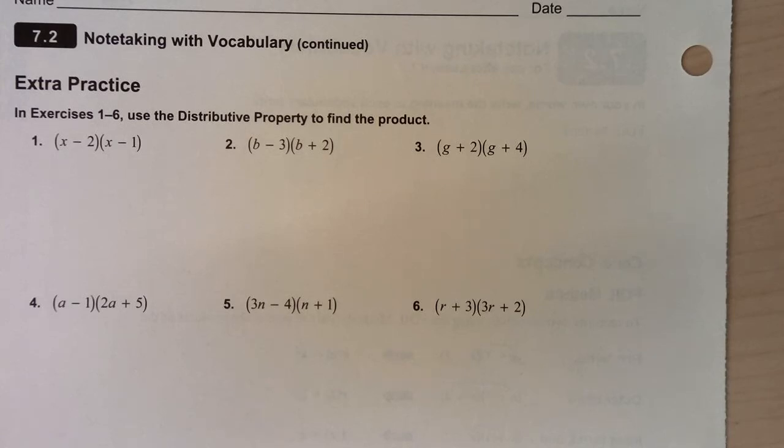All right, so going over a couple of other examples, it says use the distributive property to find the product. I could actually use the FOIL method to find the product. If you look at all of the problems here, we're multiplying two binomials together. We just covered what FOIL is. If you're using the distributive property, you're really using FOIL as well.